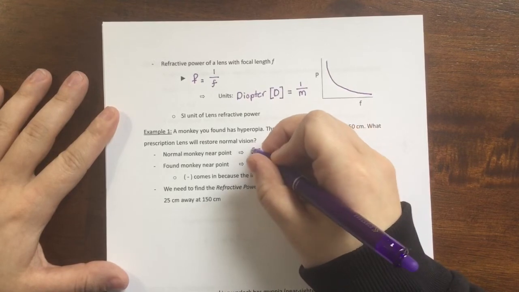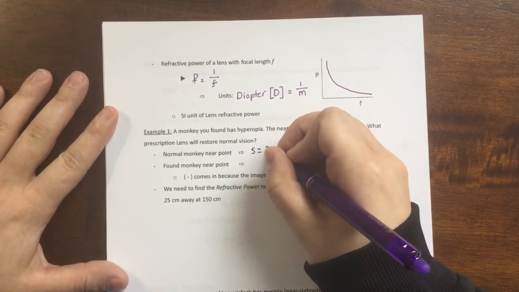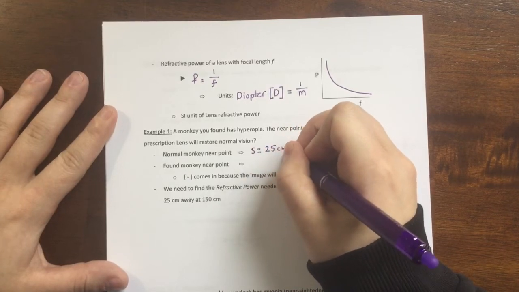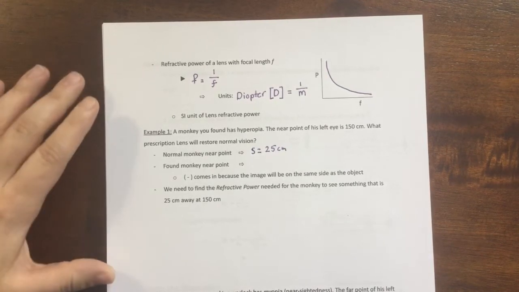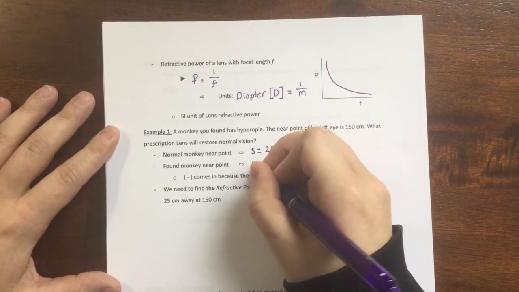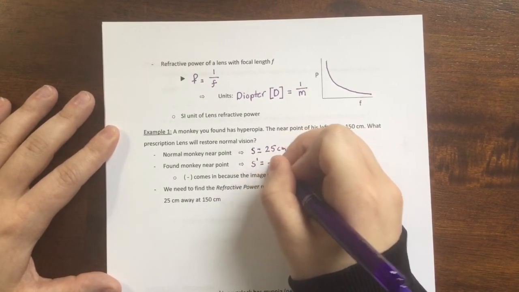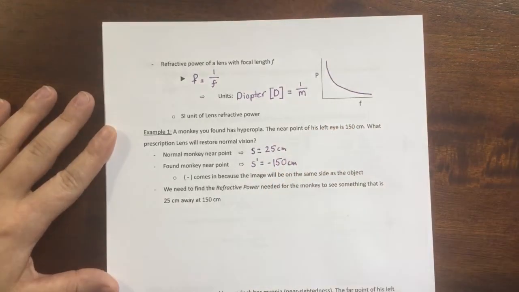So we would say that S, our object position, should be equal to 25 centimeters. The monkey you found is going to have a near point of minus 150 centimeters. So we say that S prime is equal to minus 150 centimeters.